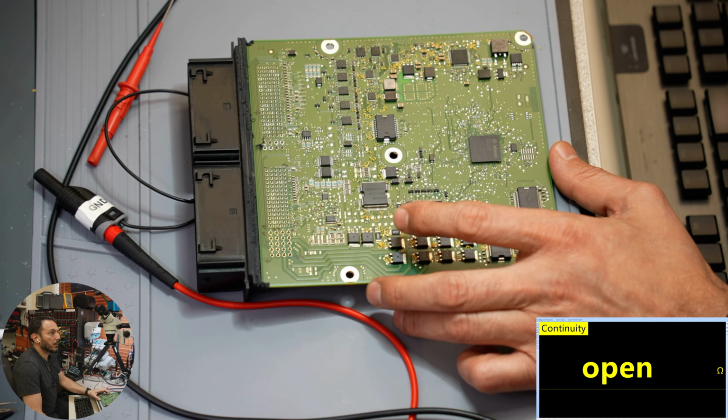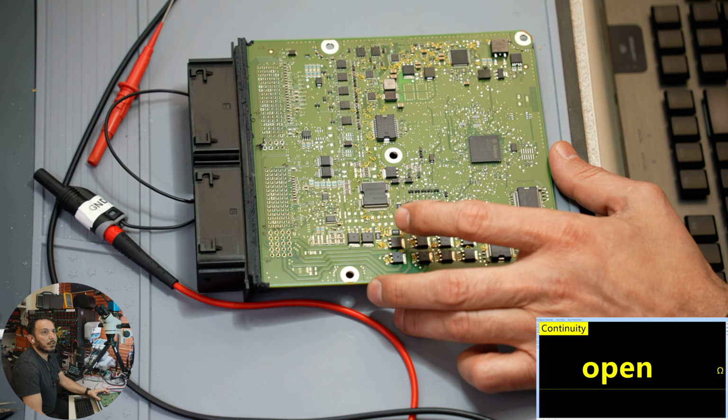Give me 1 second, guys. Where is the other one? Right here. Just to make sure that I give you correctly everything. So we have gate, heater is down, and the collector is on the top.